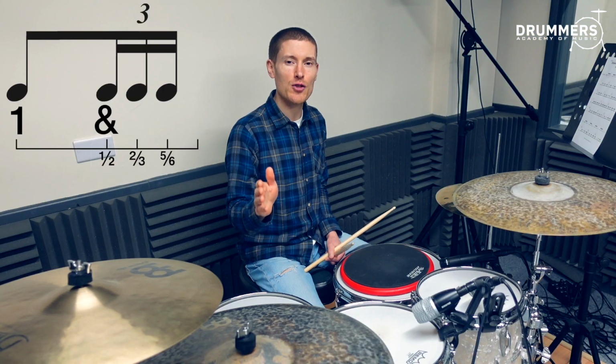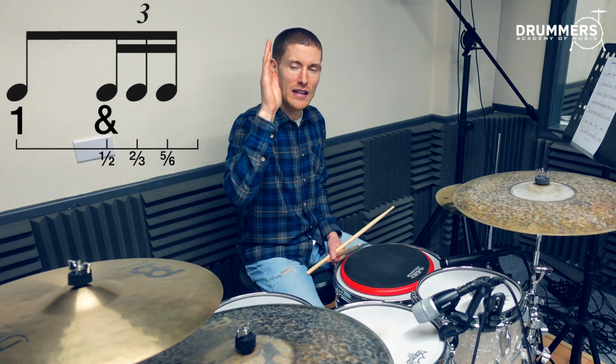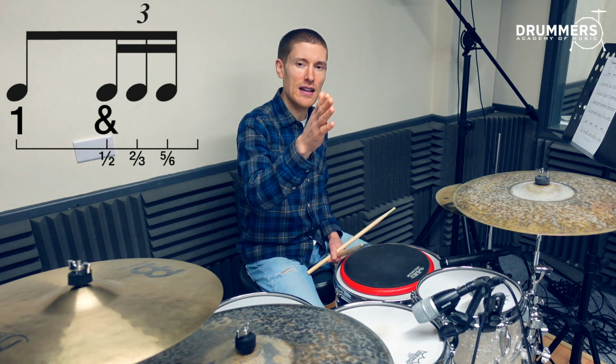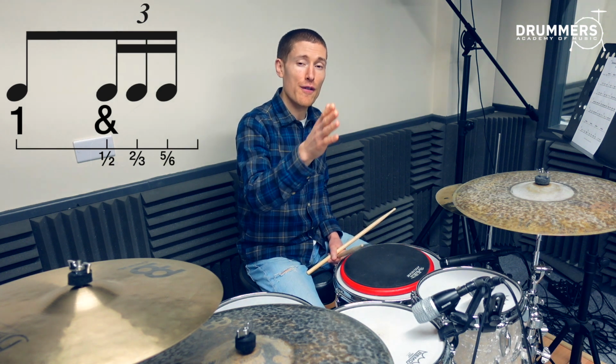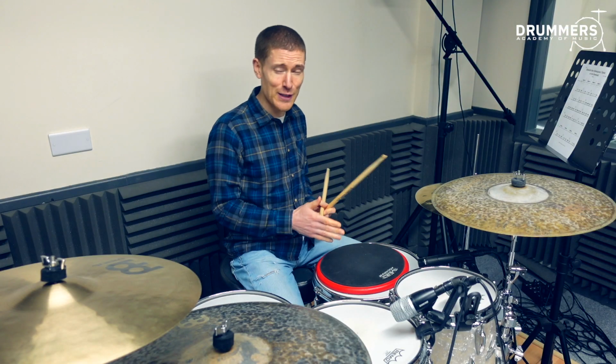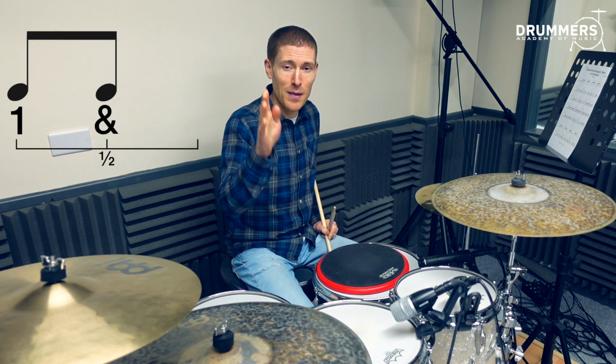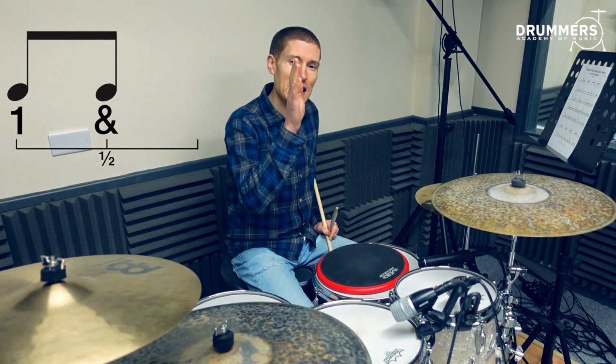So when we play 16th note triplets in the second half of the beat, we play the first 16th note triplet on the and, the midpoint of the beat, the second 16th note triplet 2/3 of the way through the beat, and then the third 16th note triplet 5/6 of the way through the beat. Okay, and the way we count this rhythm, we got 2 8th notes playing the downbeat, which would be the number, and the midpoint, the upbeat, which would be the and.